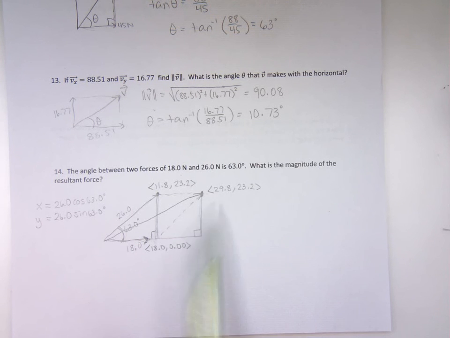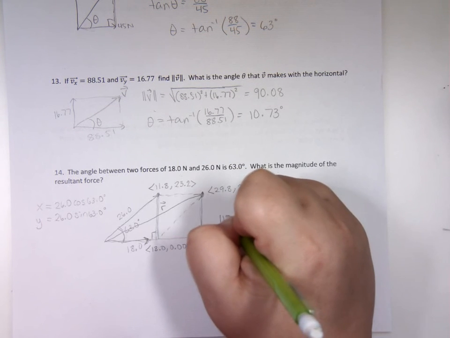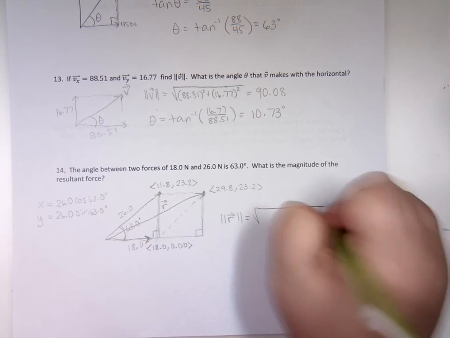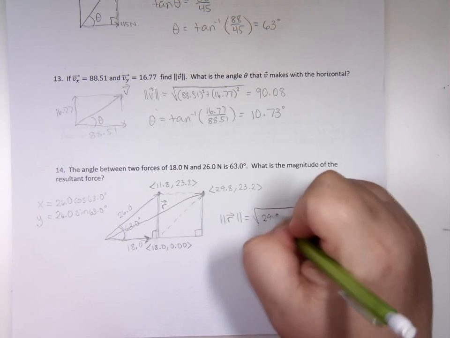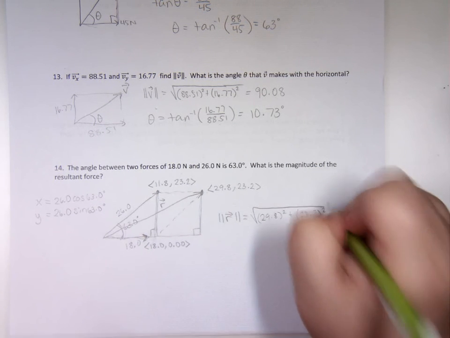And now, if we call this r, the magnitude of r is going to be the square root of 29.8 squared plus 23.2 squared. So now we're using this bigger triangle.